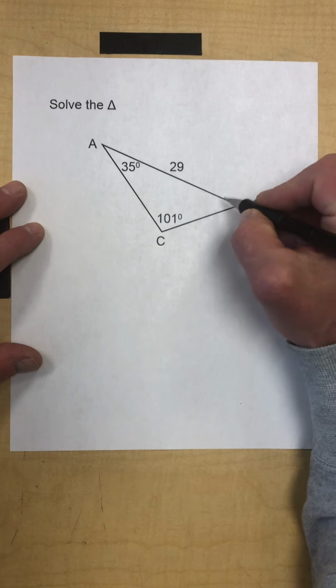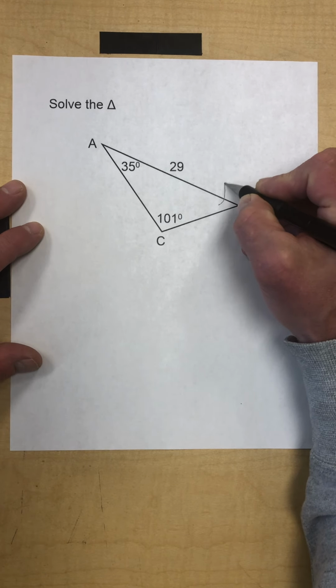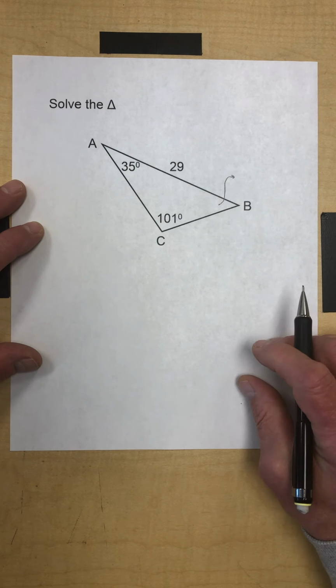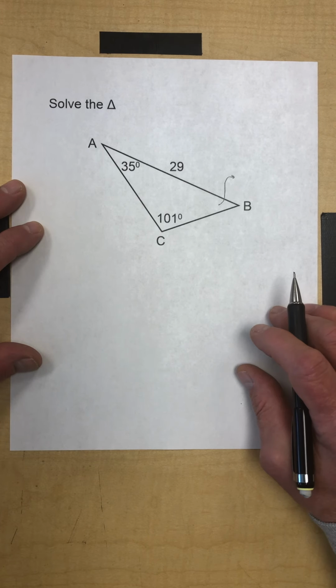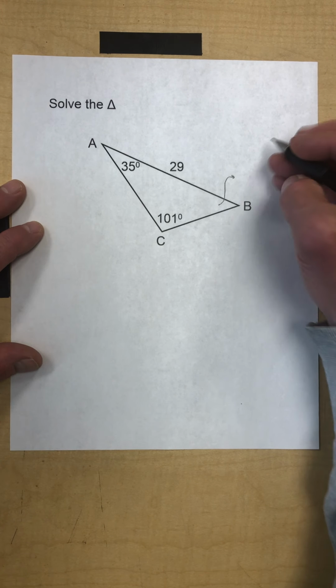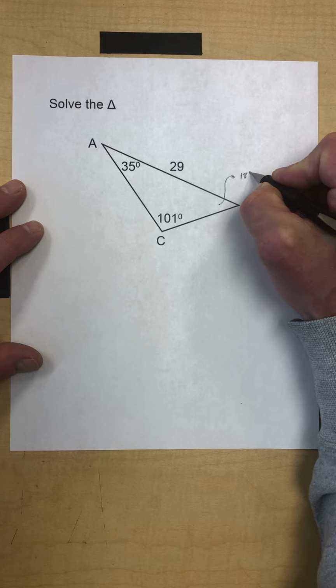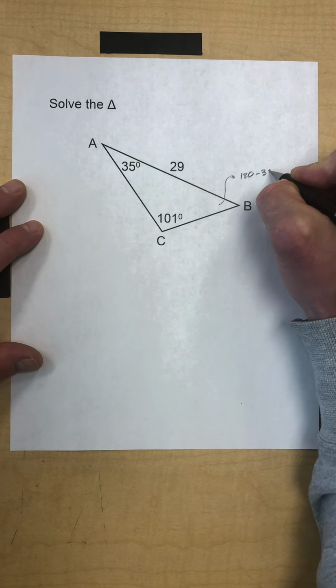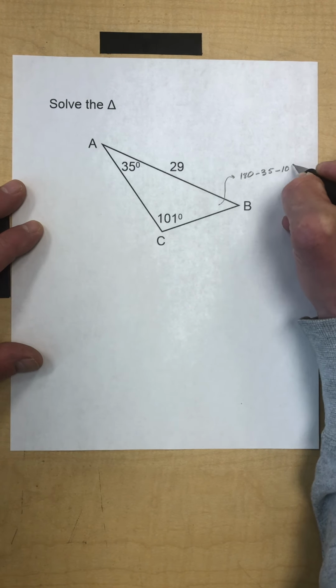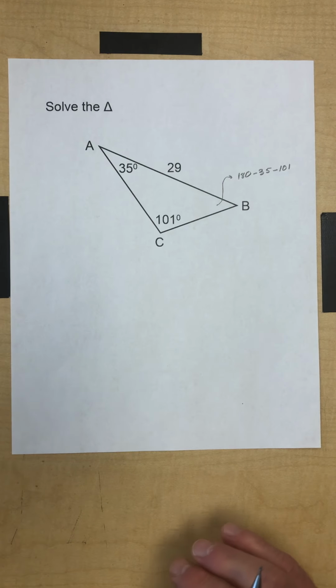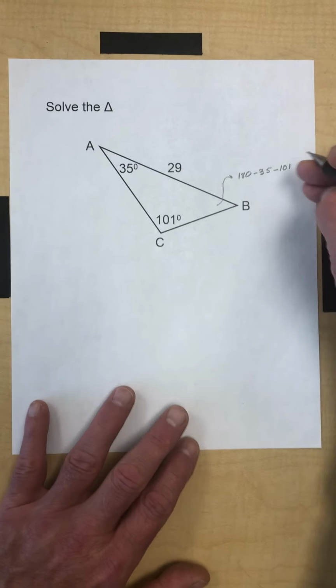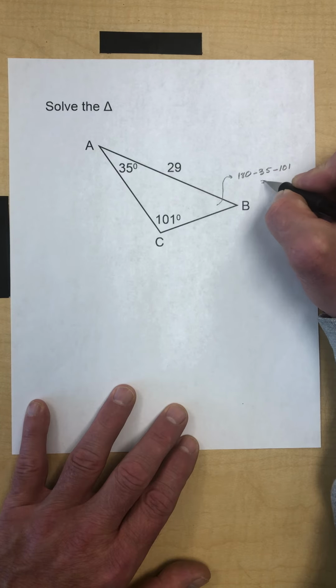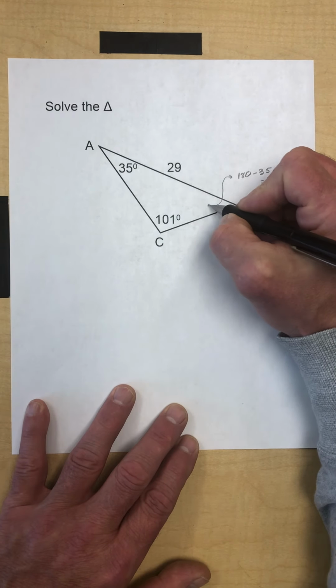The very first thing I would do is use the triangle sum formula to find the measure of the missing angle. So 180 minus 35 minus 101. Just go to your calculator, or do it in your head, it doesn't make any difference. We are getting 44 degrees.